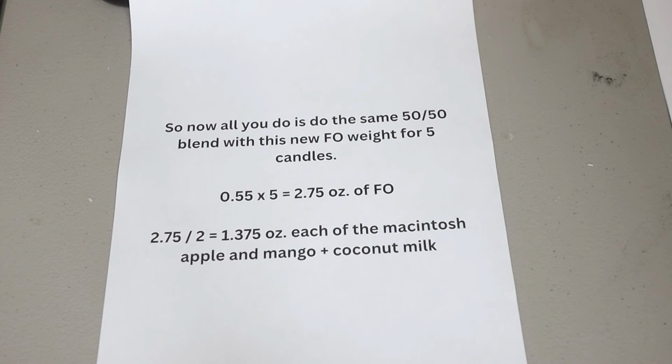But I really hope that this helped to clear things up and helped you understand how to make multiple candles in one batch when you're using your own blended fragrance oils.